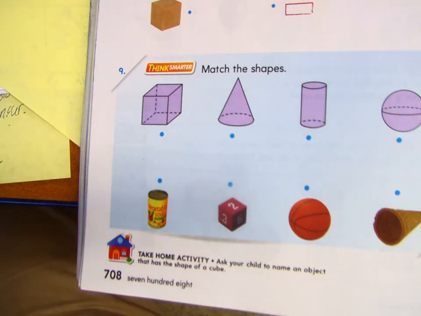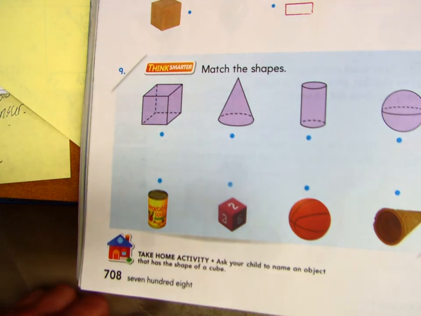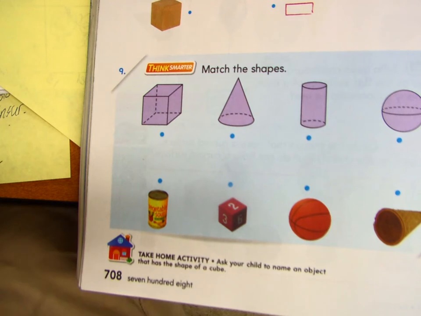Okay, here we are in our new chapter. Chapter 11. It's the actual last chapter in the book, although we skipped a couple chapters, so we may have to go back when we finish this one. Anyway, chapter 11, we're learning about geometrical shapes right now, three-dimensional shapes, which are like blocks. They have three dimensions to them. They've got a length, a width, and a height.